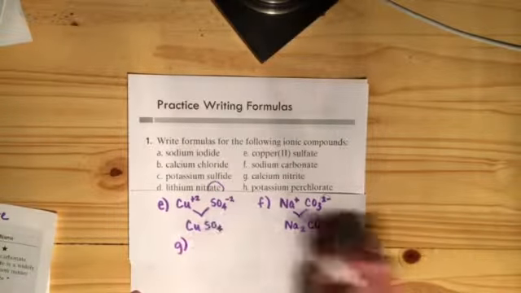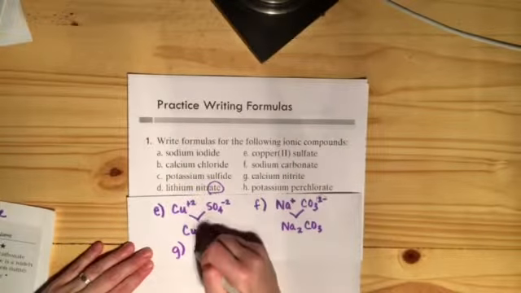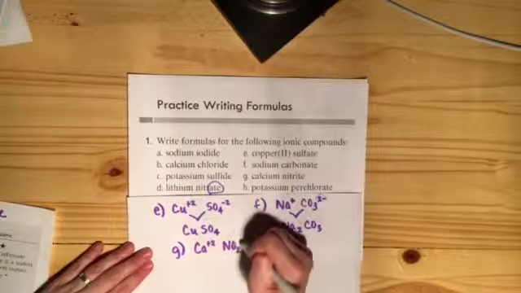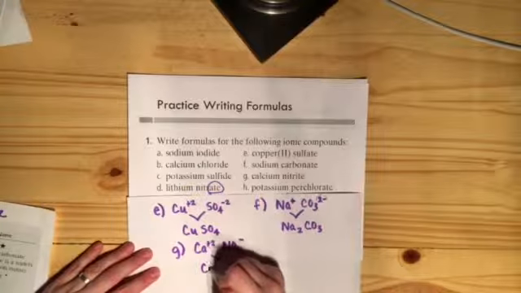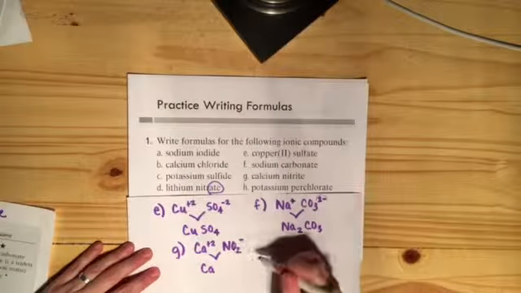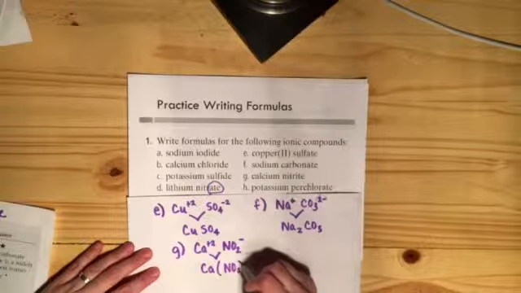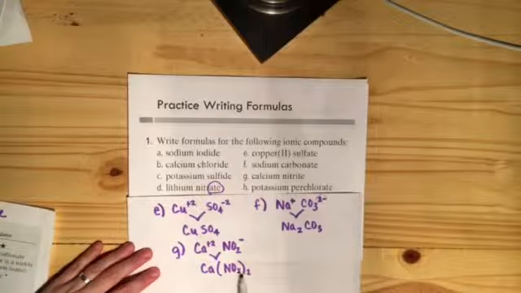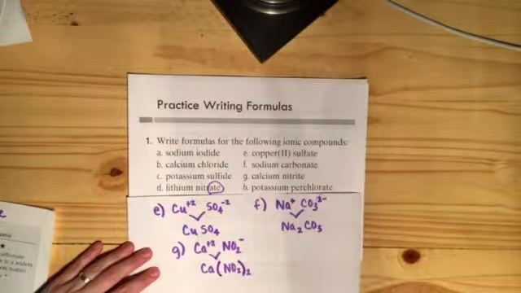G, we've got calcium nitrite. And so if you look at the chart, nitrite is NO2 minus. Put those together. Ca, when you've got more than one of the polyatomic ion, you have to put it in parentheses so you can indicate the 2 there. Otherwise, you wouldn't be able to put that 2. So you need to put that in parentheses if you have more than one.